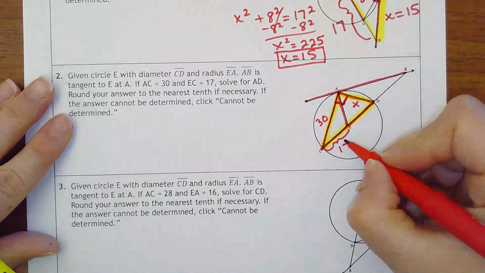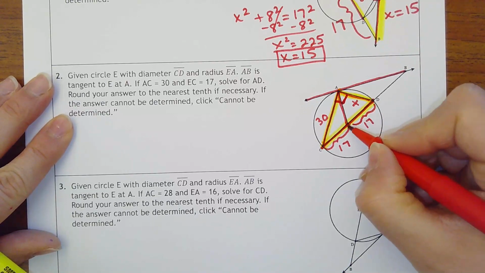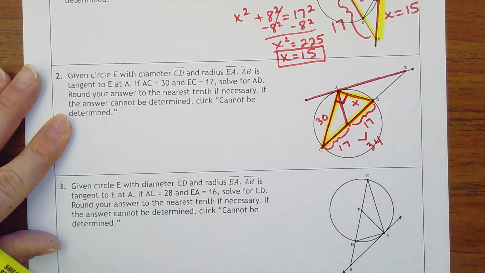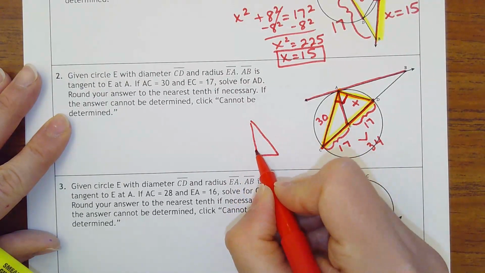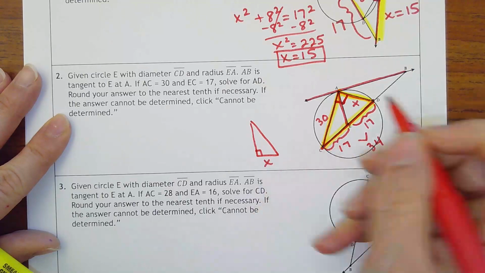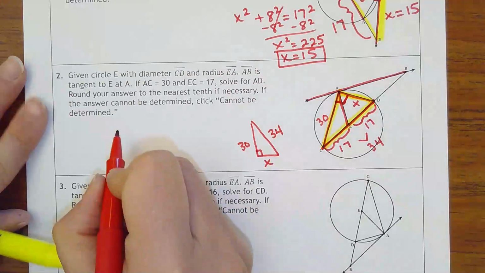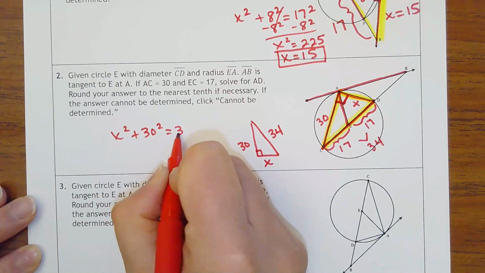And so if this is 17, this is also 17 because that's a radius and that's a radius, that would add to make 34. So I've really got a triangle that has a short leg I don't know, a long leg of 30 and a hypotenuse of 34. So it would be x squared plus 30 squared equals 34 squared.